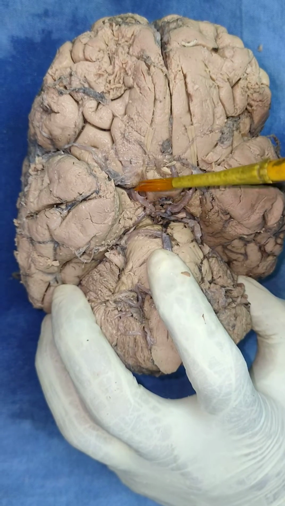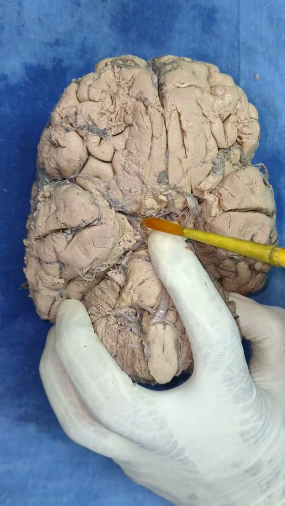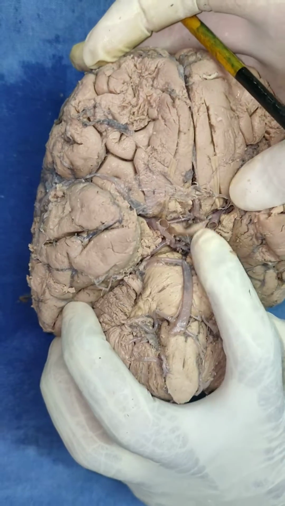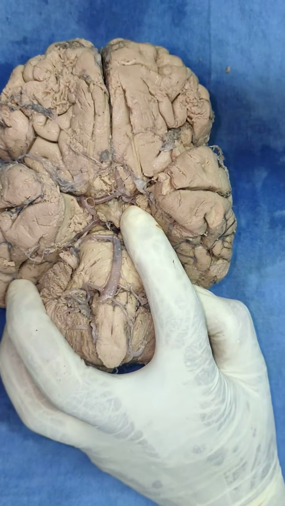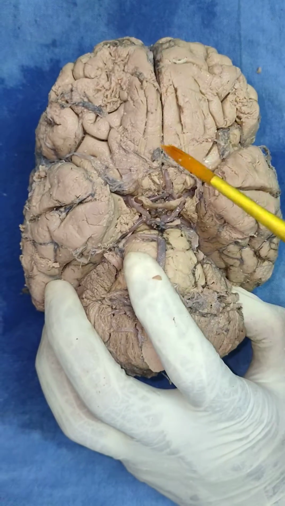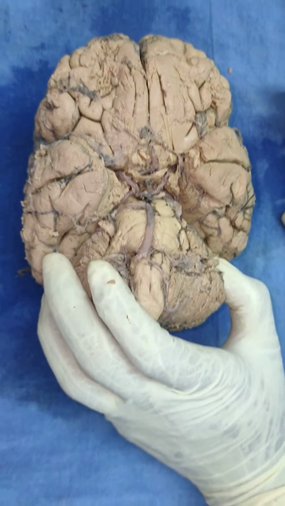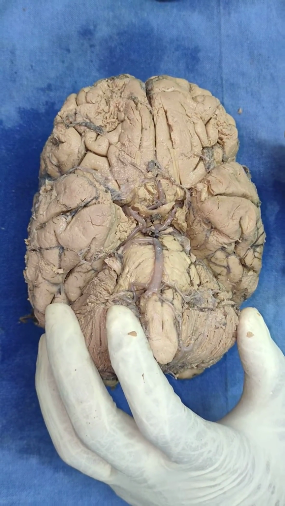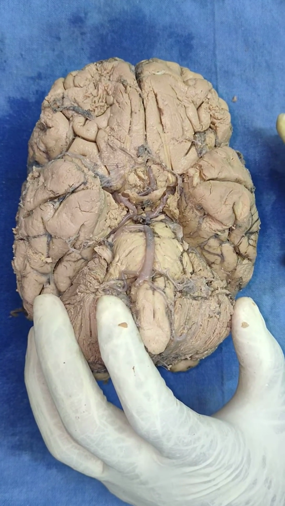So the posterior communicating artery is a component, then the internal carotid artery itself is a component, then the anterior cerebral artery, and there is a communicating branch between the two anterior cerebral arteries, referred to as the anterior communicating artery. Similarly we can repeat on the other side. That is how it forms the vessels referred to as the circle of Willis, also referred to as circulus arteriosus.